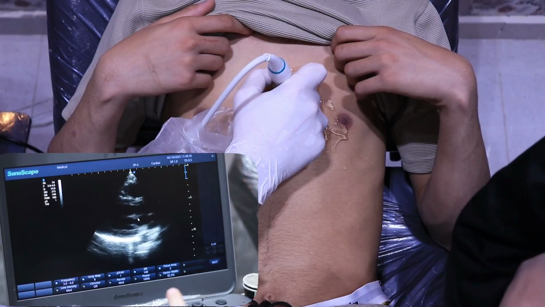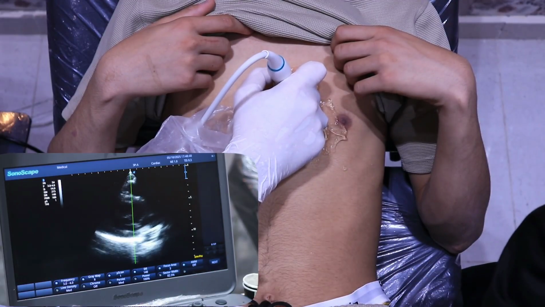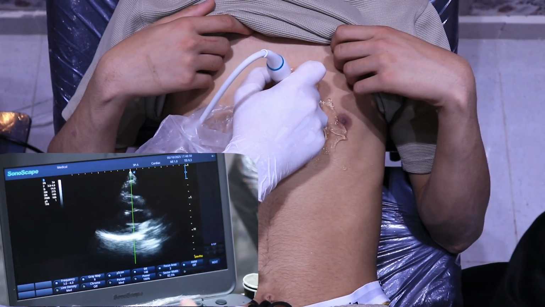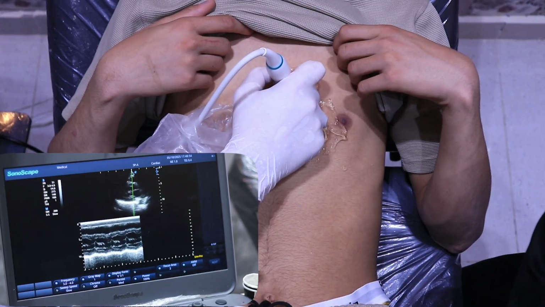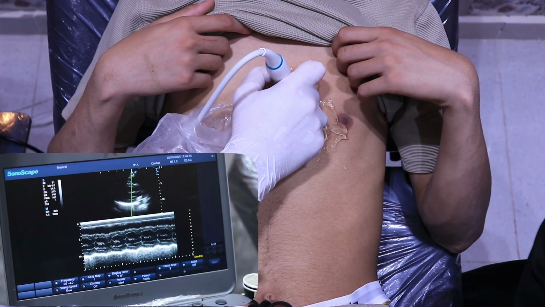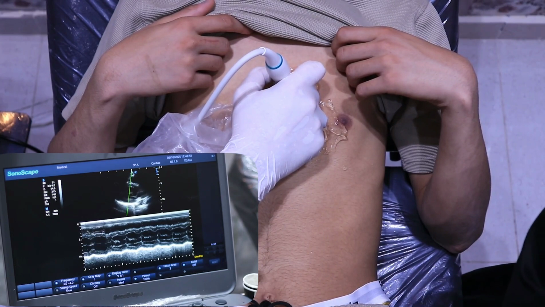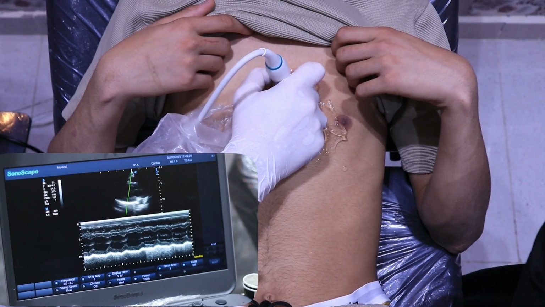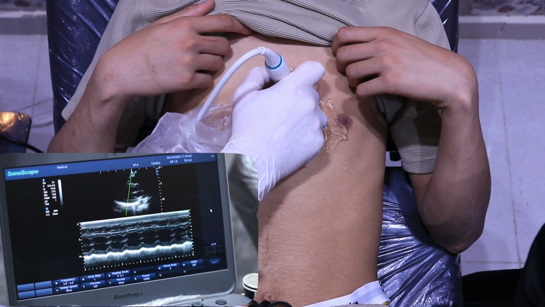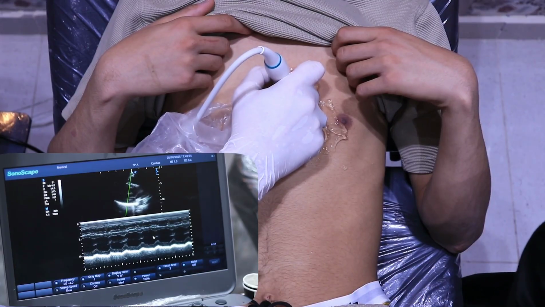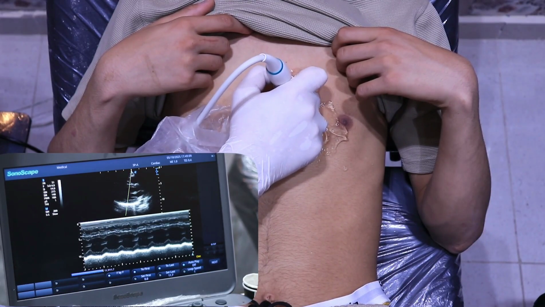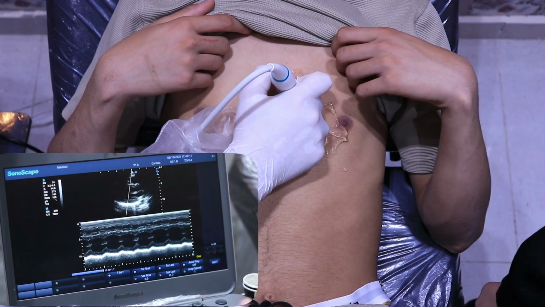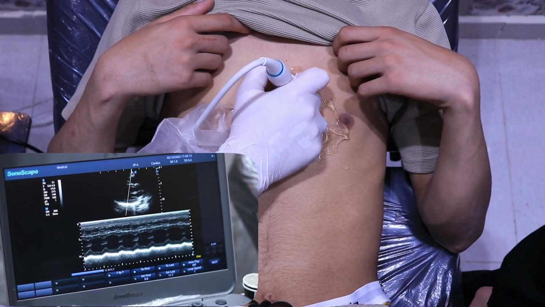And now we want to see the LV. We will update the M mode. You can see here at the level of the mitral, right? So we want to move away from the mitral. We go away from the mitral. Now the mitral disappeared. You can see here the mitral disappeared. There was a mitral here, it is gone, and now I have the LV. So this is the best view to measure the ejection fraction through the M mode.